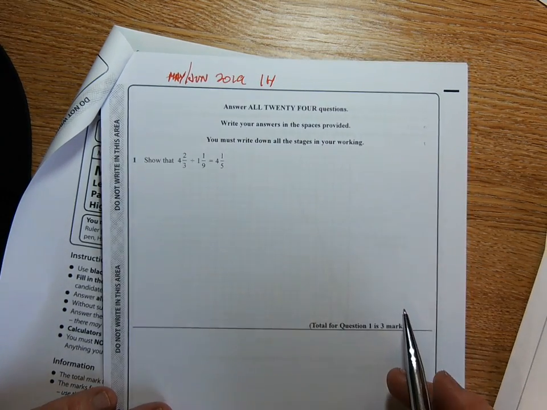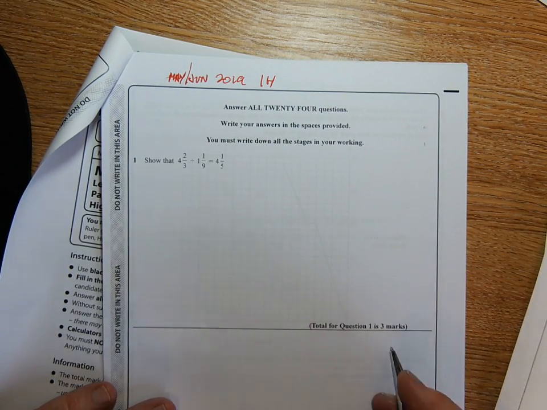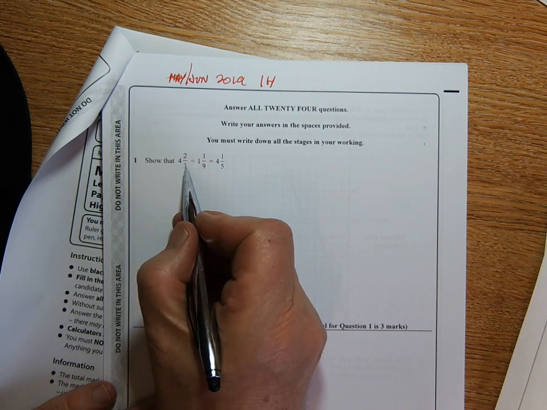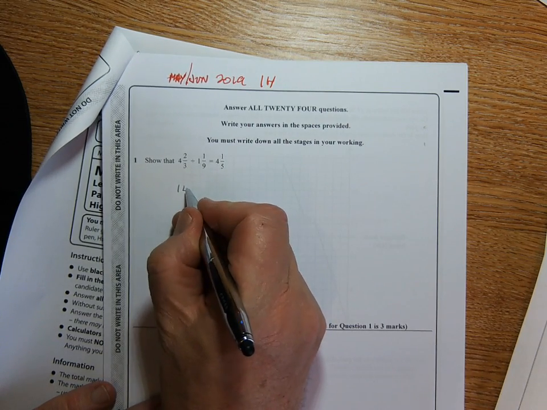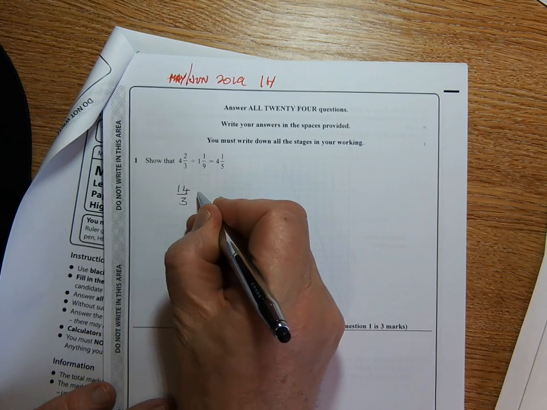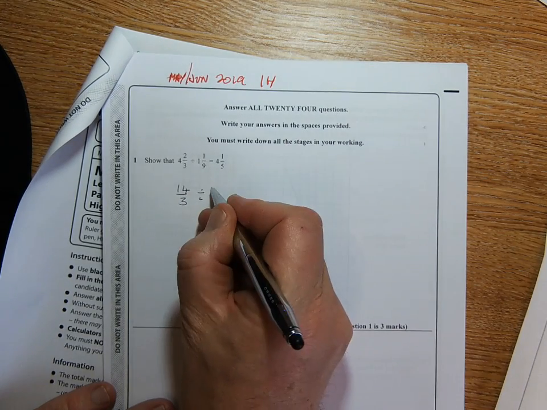Hi, this is June 2019 paper 1H. We'll start off with the fractions question. Well, the first thing we've got to do is make this into a top-heavy fraction. So that makes it 14 over 3 divided by 10 over 9.